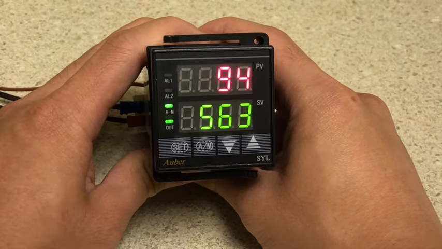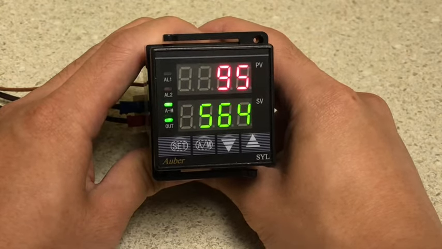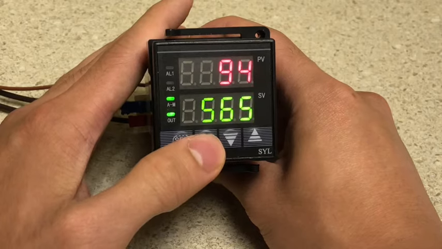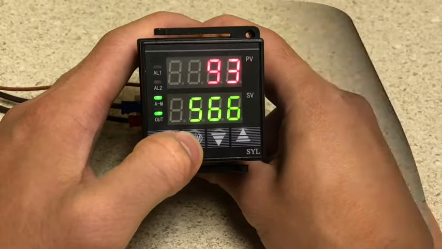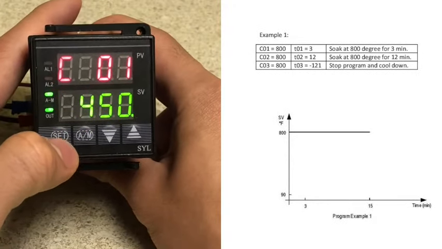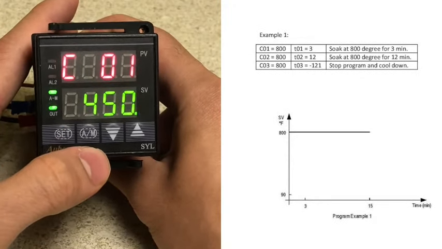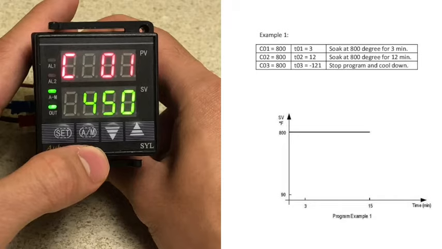Now I'm going to show you how to change your program profile. So you press your A/M key to enter programming profile. And now I'm going to show you an example. Say you want to set your program to hold the temperature at 800 degrees Fahrenheit for 12 minutes.